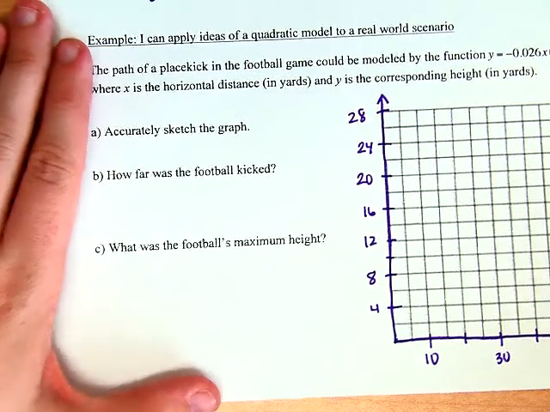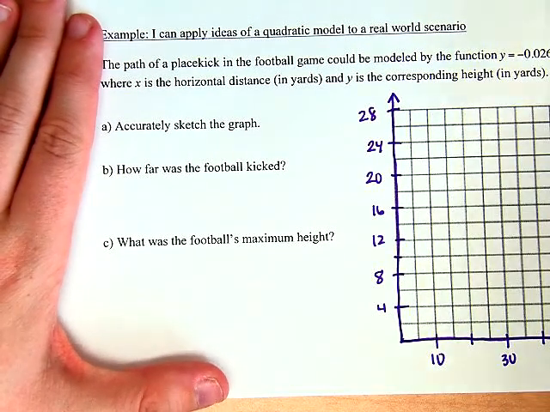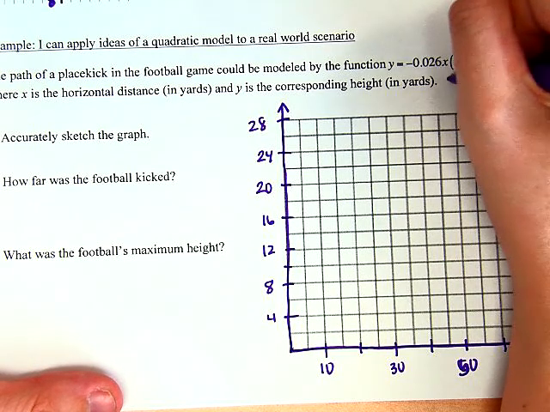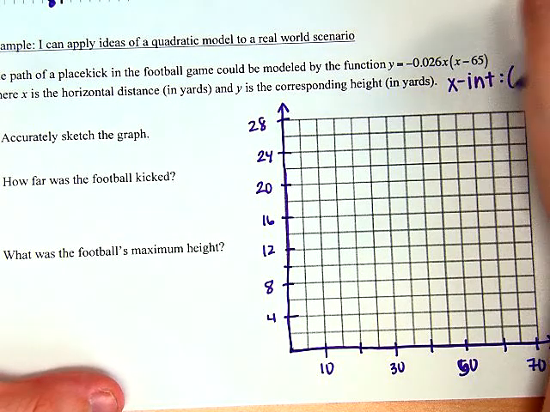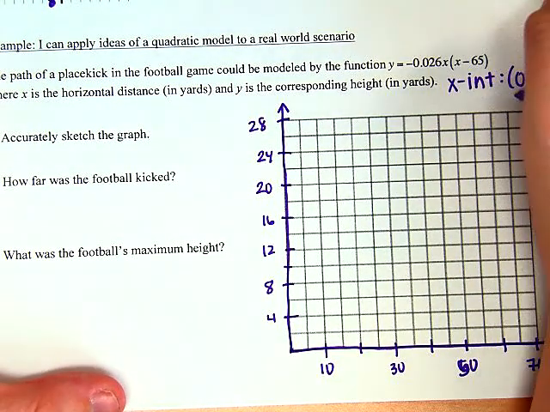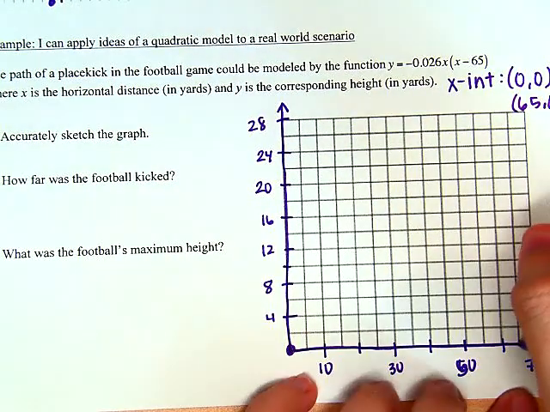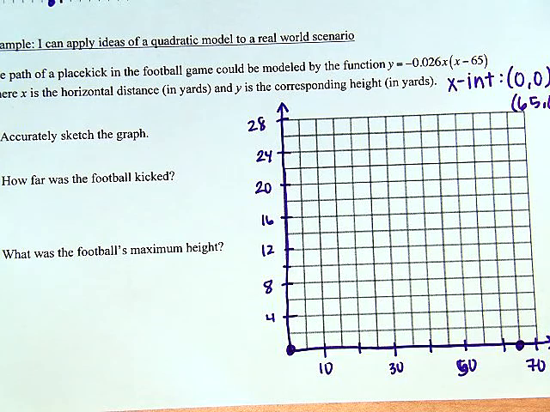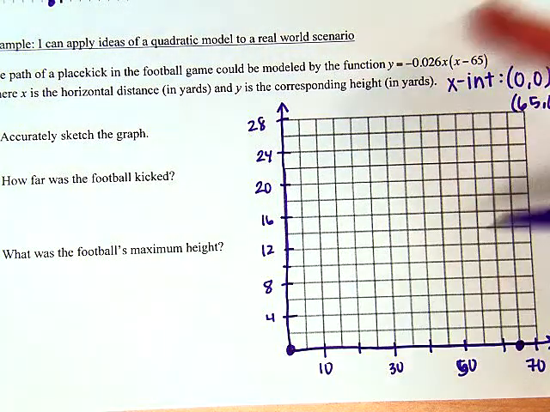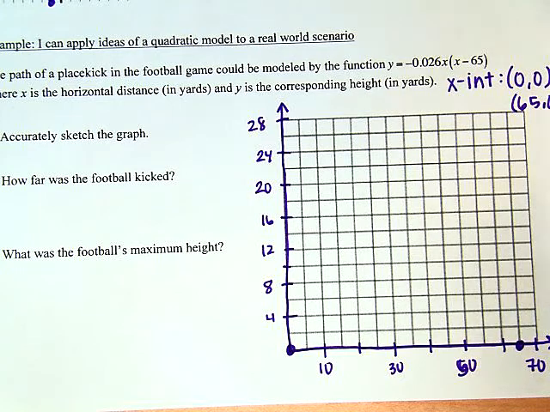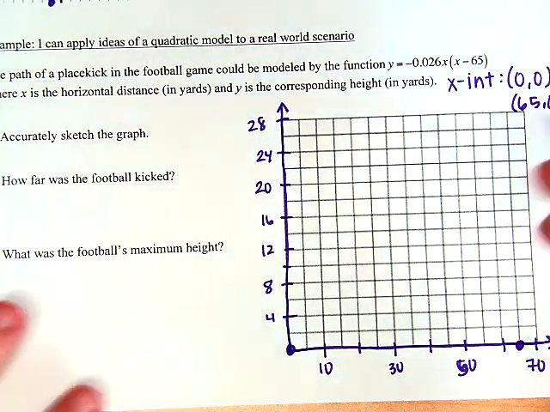Because here, when I sketch this thing, my x-intercepts are where this thing equals 0. So my x-intercepts are at (0, 0), it's the first one, and (65, 0). So (0, 0) and (65, 0) right there. My vertex, I want to figure out that thing, so I do 65 plus 0 and divide that by 2. 65 plus 0, divide that by 2, and I get 32.5.